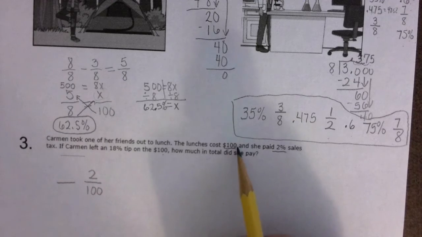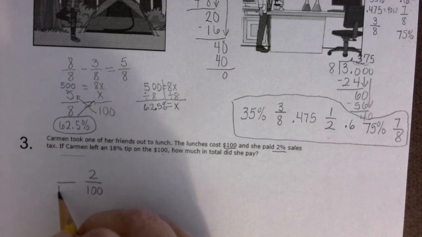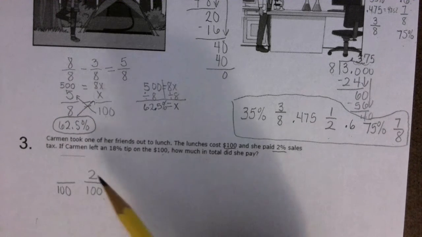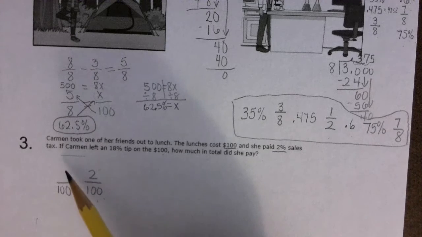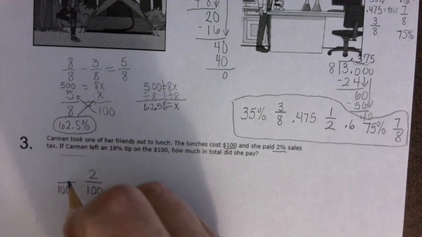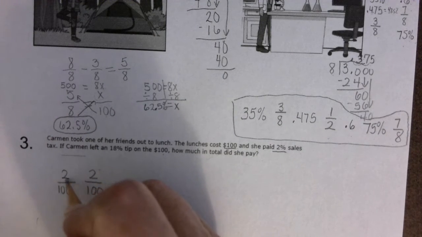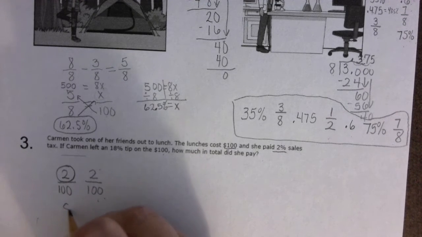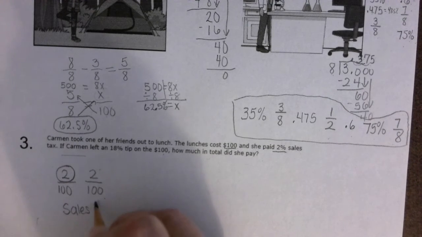And then x over 100, because 100's the whole. If this is 2 over 100, then this also would have to be 2 over 100 for that to be equal. So the sales tax was $2.